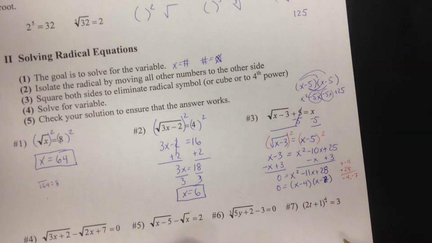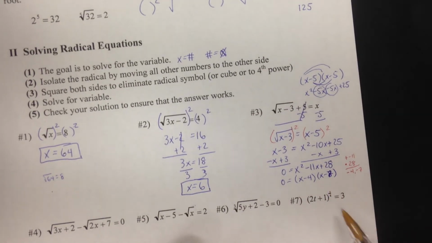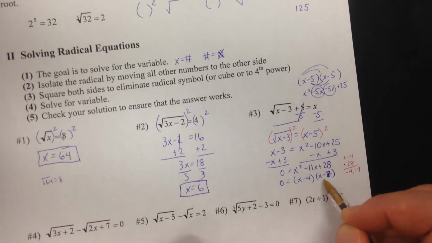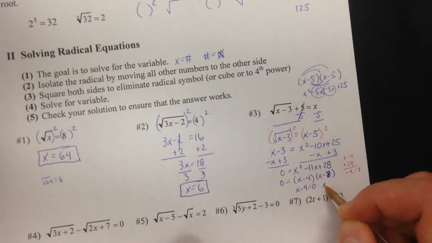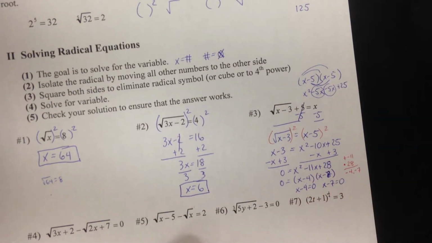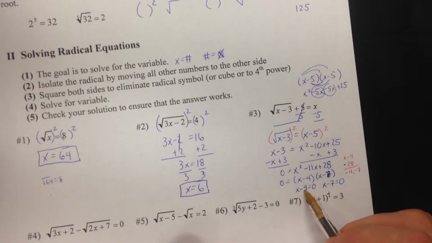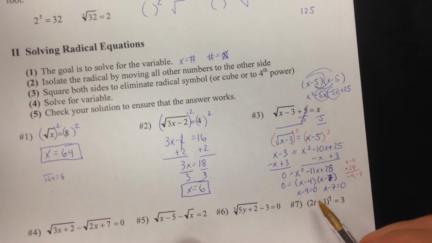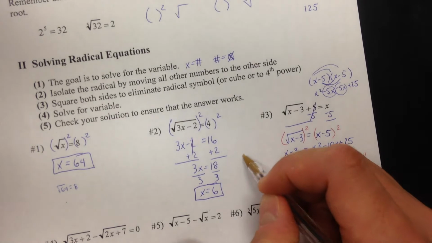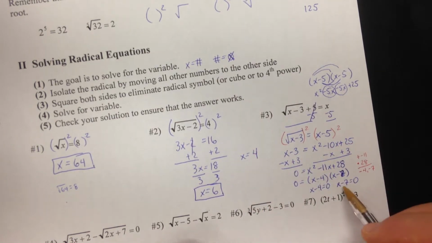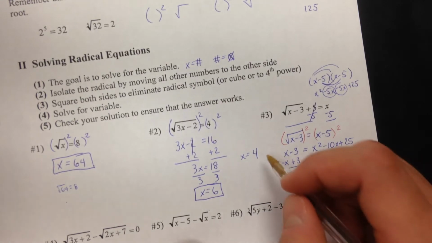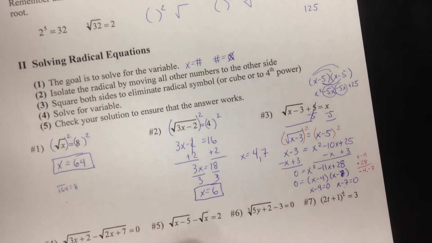Okay, now we're not done. We need to solve it. These are the factors. We need the solution. Each factor, we need to set equal to 0. So maybe x minus 4 is 0, or maybe x minus 7 is 0. Now if I solve this, I'd go plus 4 plus 4. So one answer we get is positive 4. Now over here, x minus 7 is 0, I'd go plus 7, and I'd get x equals positive 7.